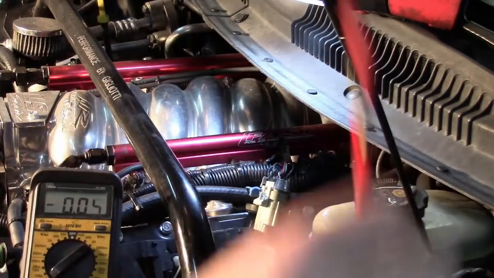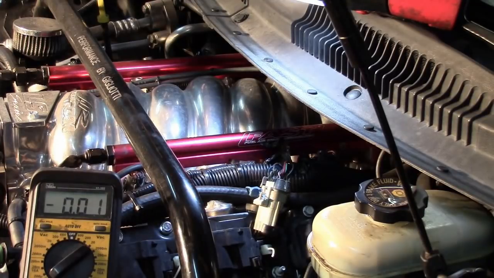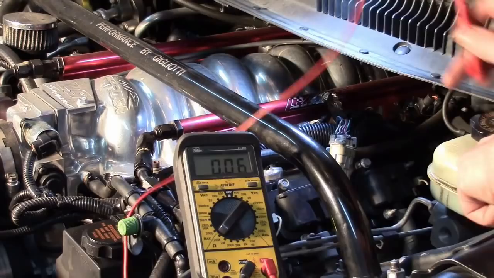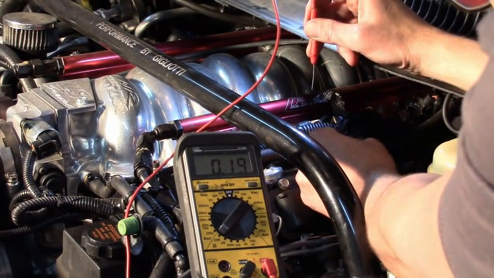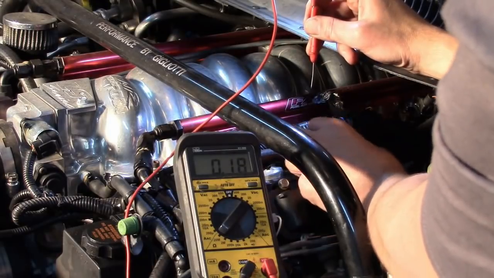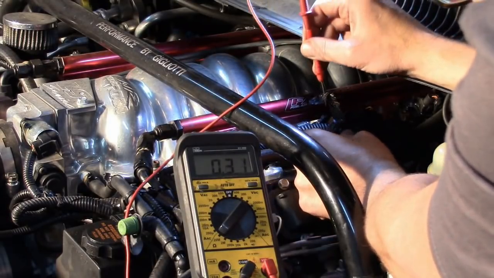And the first thing I always like to do is the easiest one, and that is try to find the power. So what I'm going to do is turn key on, engine off. And let me turn off that blower motor.